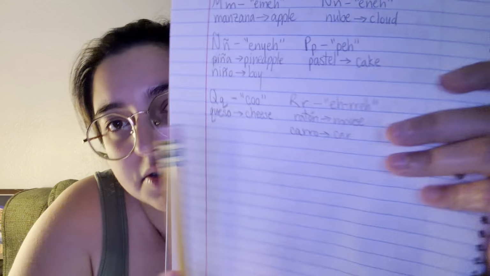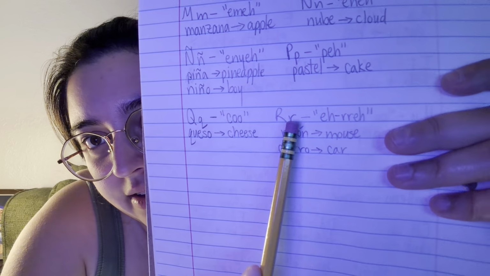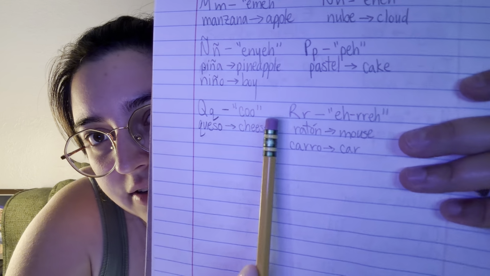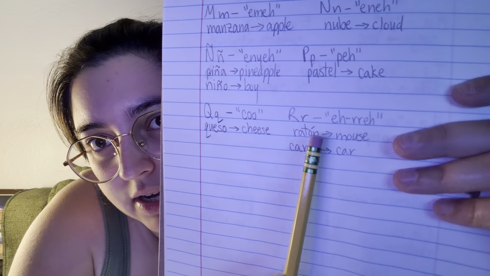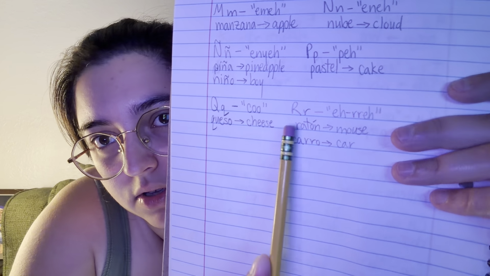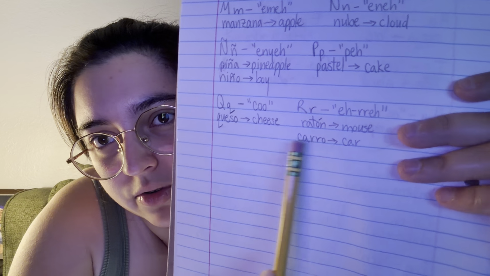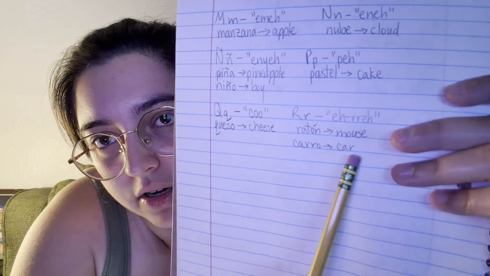An example of that would be in the word for car, which is carro. You have the two R's in that word. So you've got ratón, mouse, and you've got carro, car.